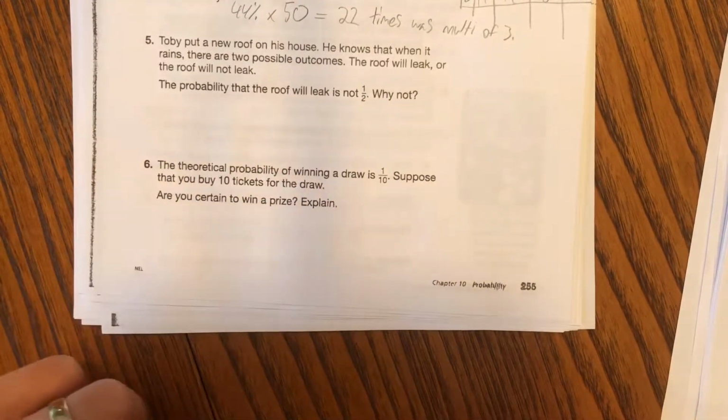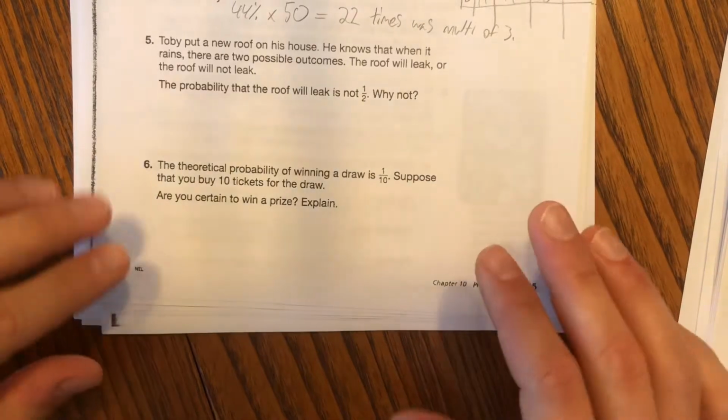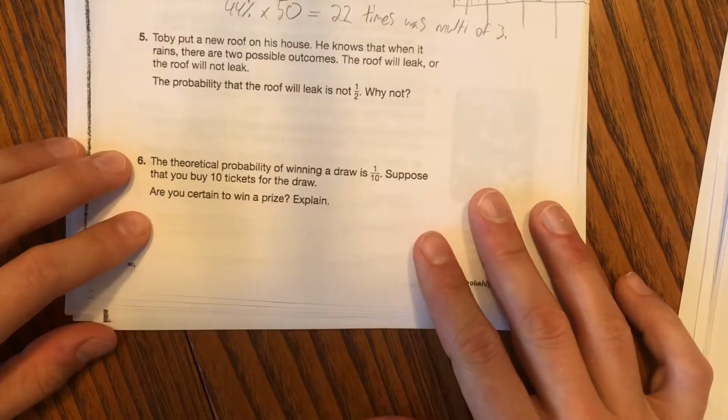And then number 6, the theoretical probability of winning a draw is 1 in 10. Suppose that you buy 10 tickets. Are you certain to win a prize? And you guys can explain that one as well. And I think, yeah, that's it for 10.2. So next video will be 10.3.